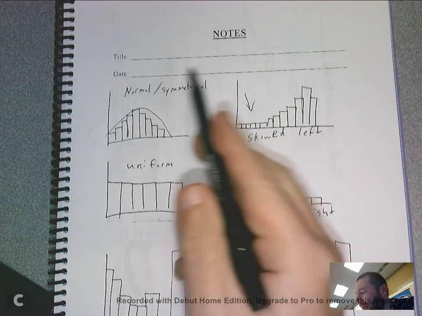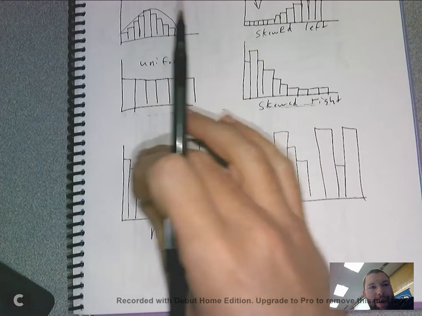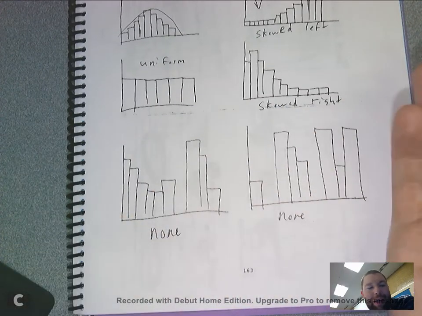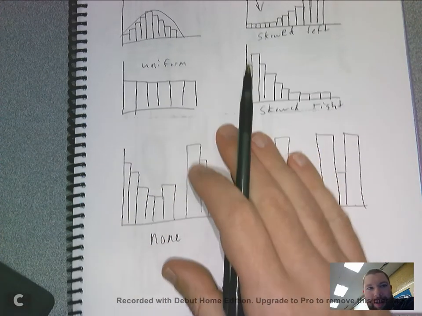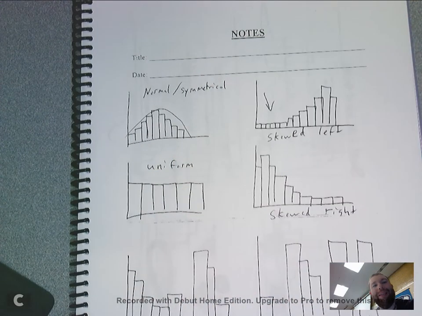And this is what we like to see in data, basically. If we see no pattern, we're not really seeing a correlation or anything like that. It's just all over the place. We want our data to make sense. We want our stats to make sense, right?